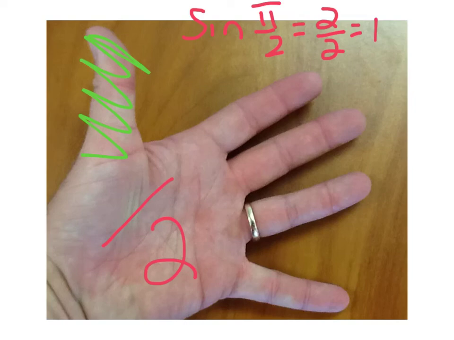And what is the cosine of pi over 2? Well, we count above the finger we put down. Well, what's over here? There's nothing. Cosine of pi over 2 is 0 divided by 2, better known as 0. And we can use the same arguments for tangent as we did before. And the same thing would work if I made my pinky disappear and we found what the sine and cosine of 0 radians are.